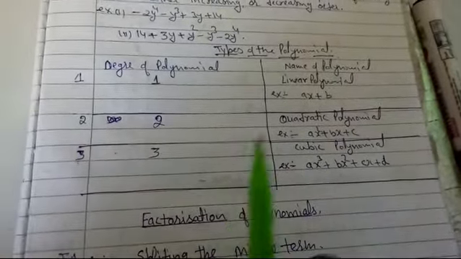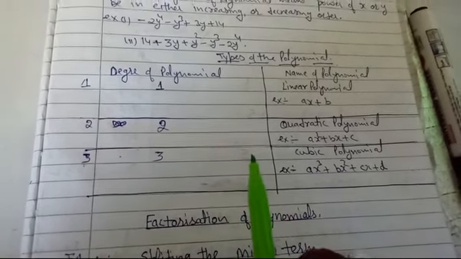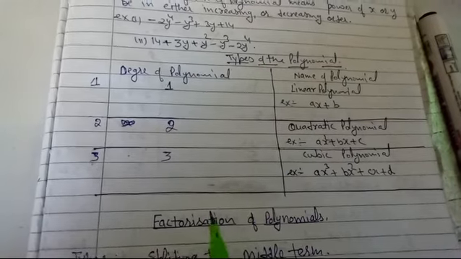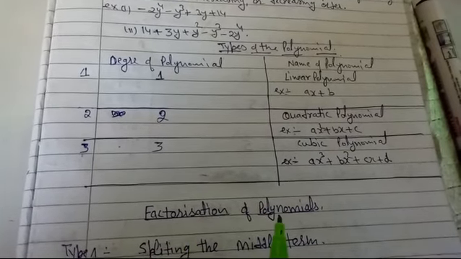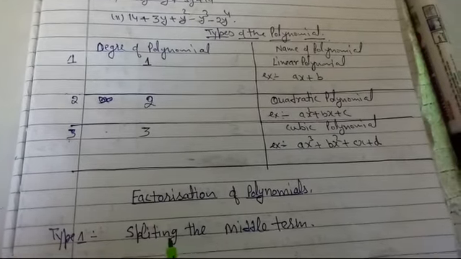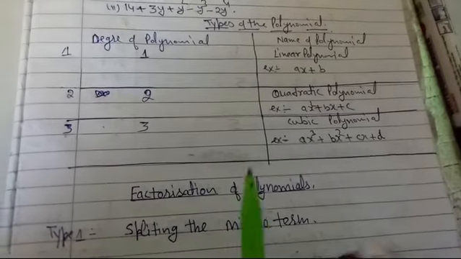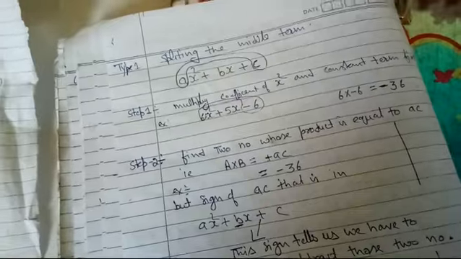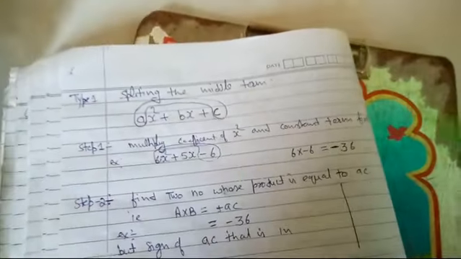Now before starting this chapter, we have to revise some previous year concepts, like factorization of a polynomial. There are two types of factorization. We can do factorization by splitting the middle term. Already you know about this, but we will do it here also, again some revision of those topics. And second is by using identities. So first of all, I am taking splitting the middle term.